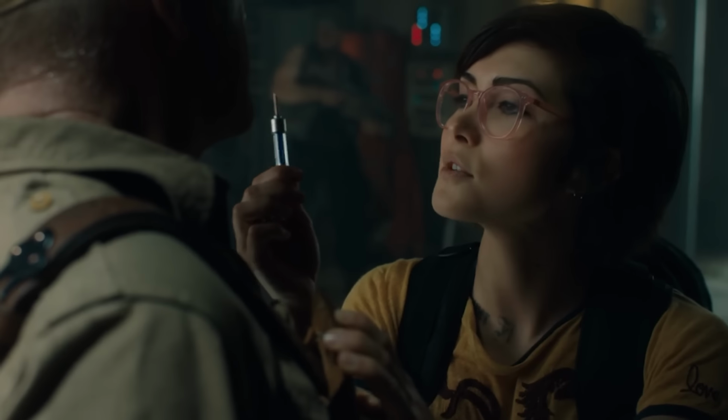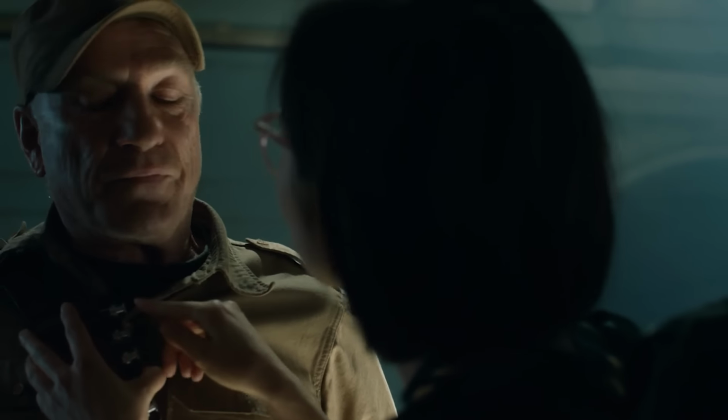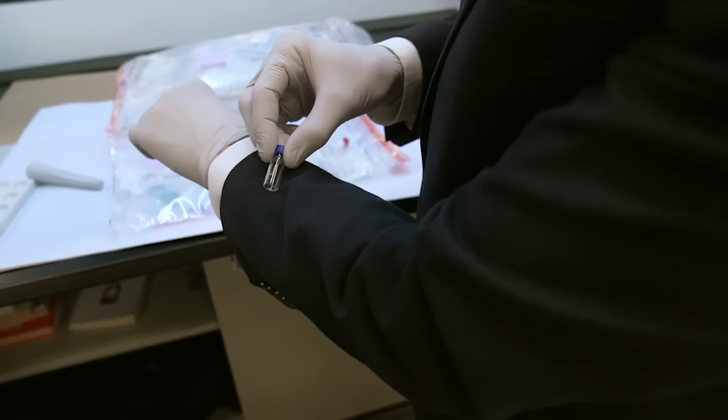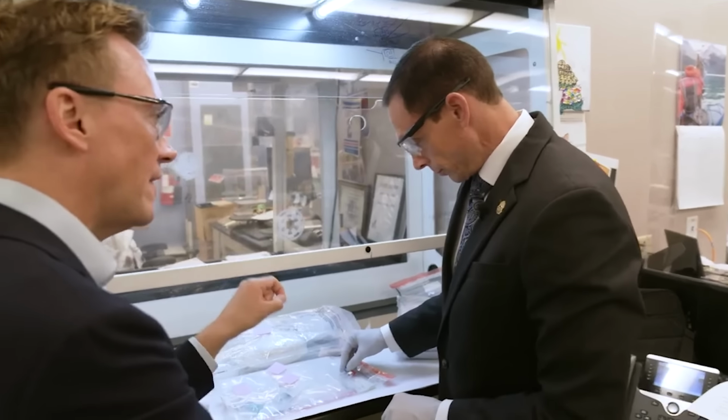The mercenaries use tranquilizers containing carfentanil to subdue the dinosaurs. This is an incredibly strong, real-life drug. In fact, it's 100 times more potent than fentanyl. Even a tiny dose can be fatal to humans, which means Owen Grady would absolutely be dead.